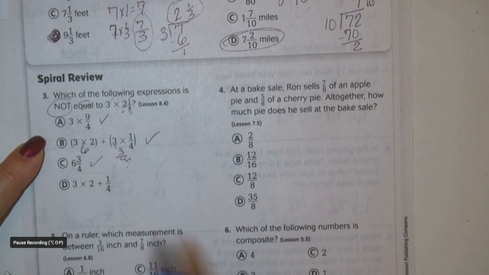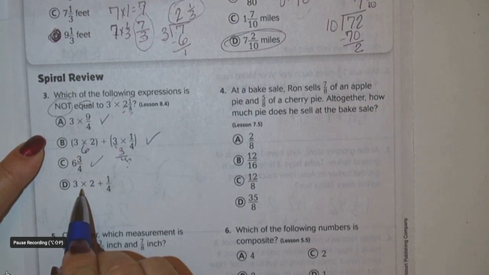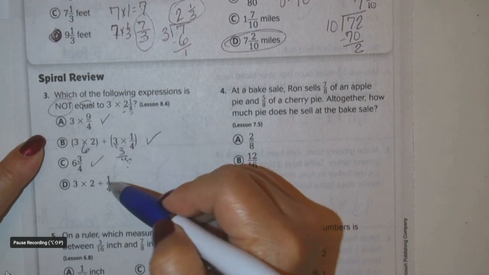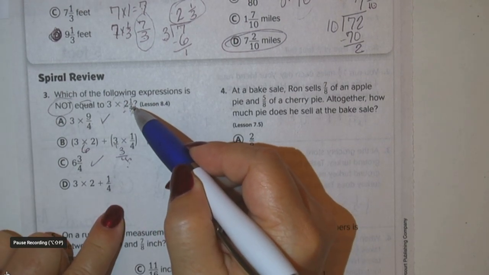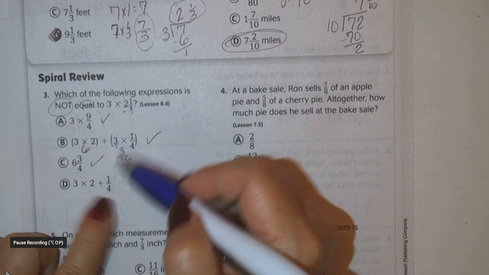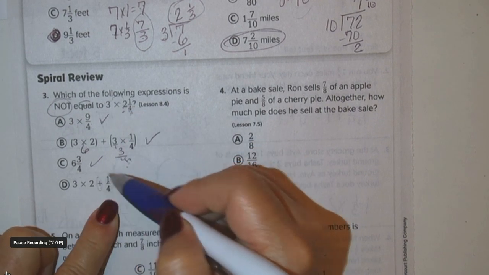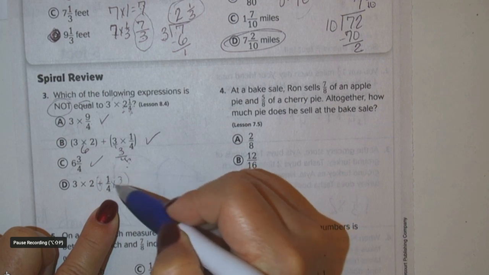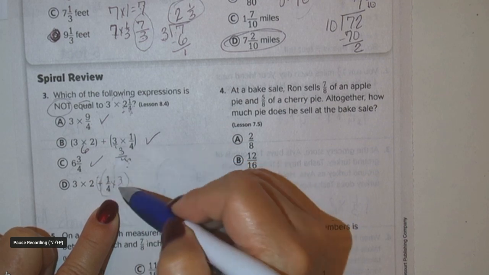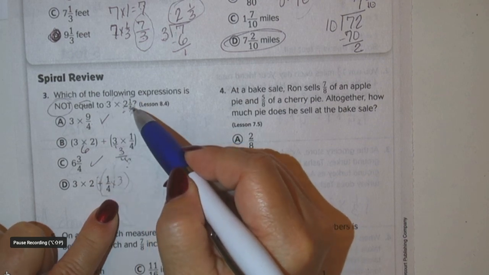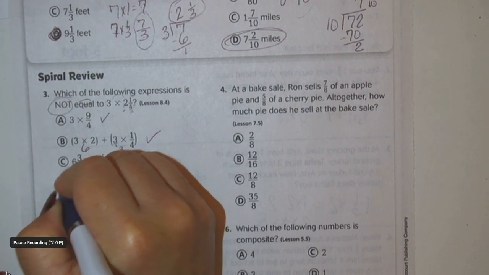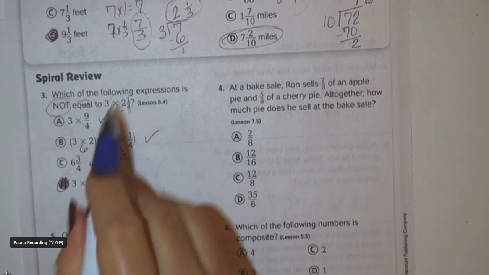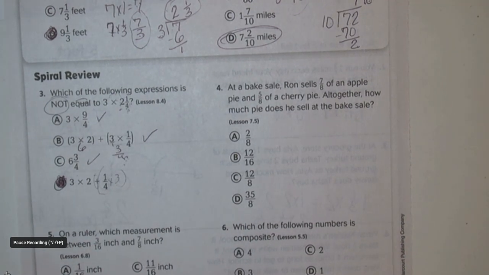No, this is right. Oh, but this is not right. So this is just saying 3 times 2, and then they add in the 1/4. You can't just add that in. It also has to be multiplied by the 3. So what's wrong with this picture is the 1/4 needed to also be multiplied by the 3, because it needs to be 1/4 3 times, and it needs to be 2 3 times. So D is the correct answer. That is not correct for solving that one.